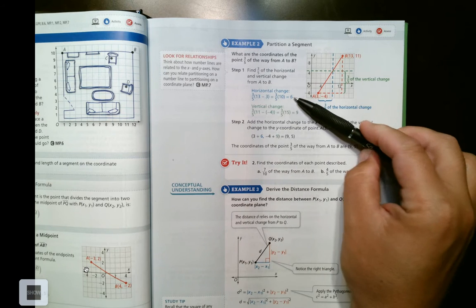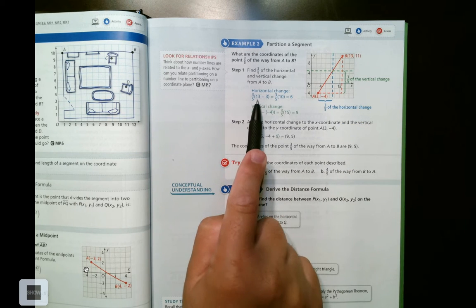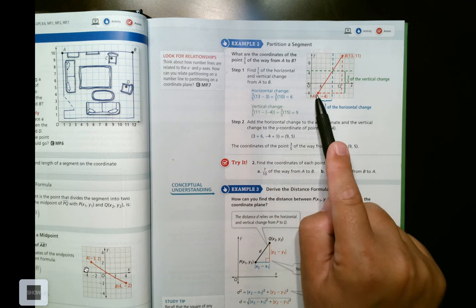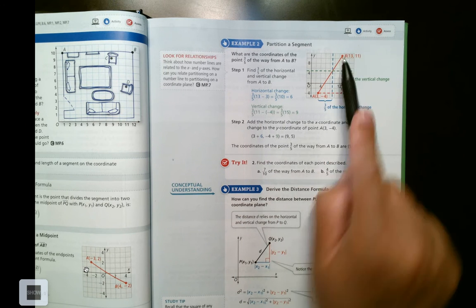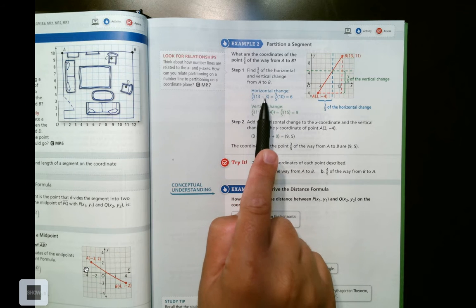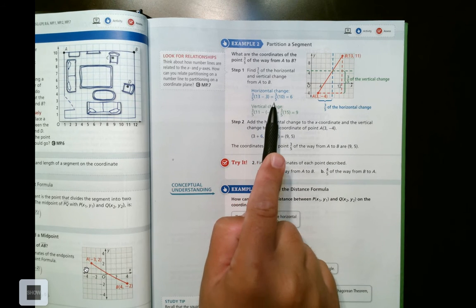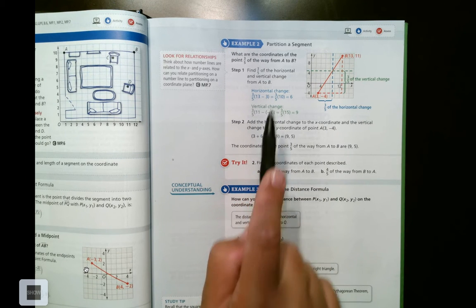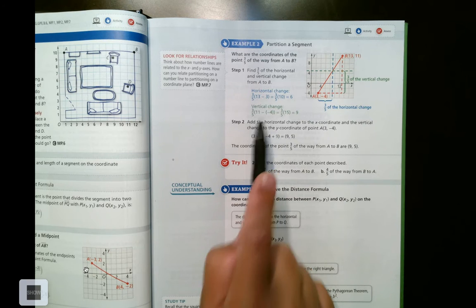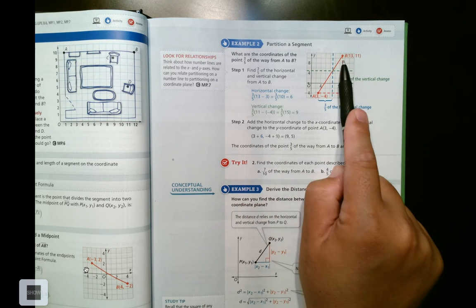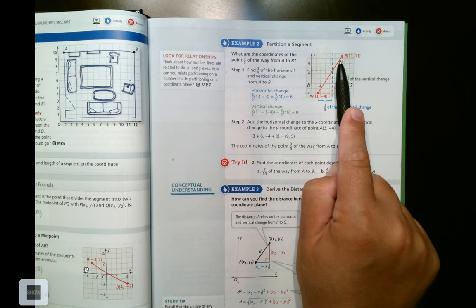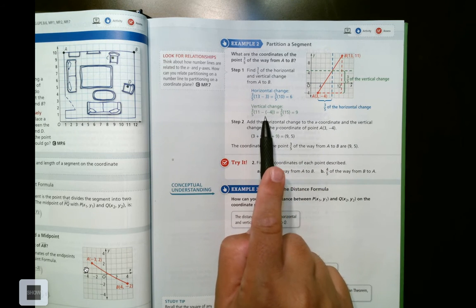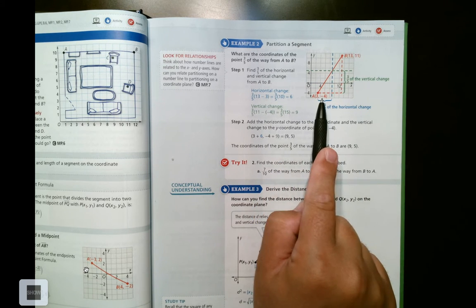So find the horizontal change, take the two values of x from point B, or I'm sorry, from point A to point B. You're going to take B, subtract it from A, and then multiply it by 3/5. Same thing with the vertical change. You're going to take your value of y from your B point, subtract it from your value of y from your A point.